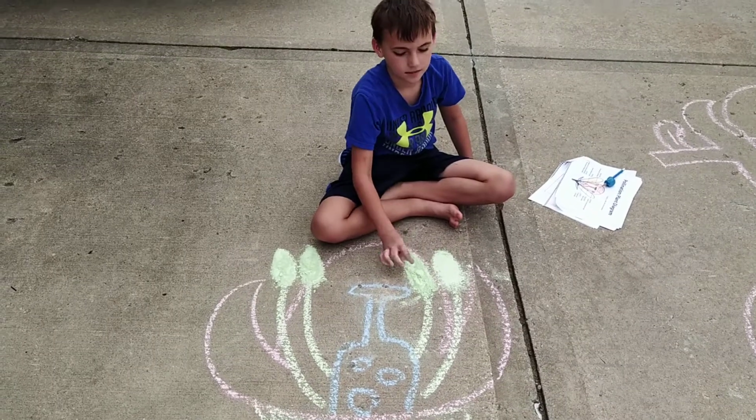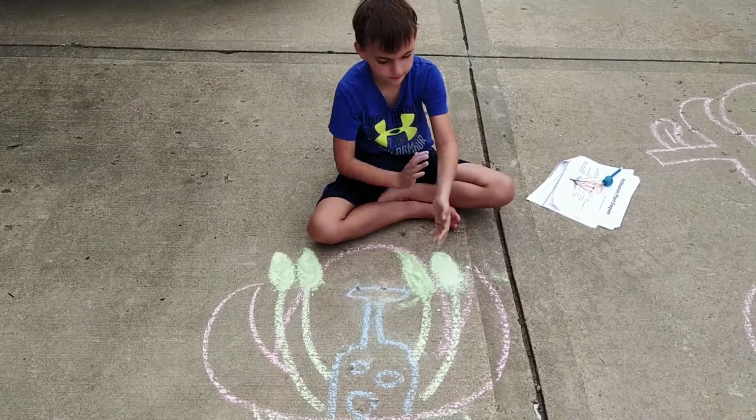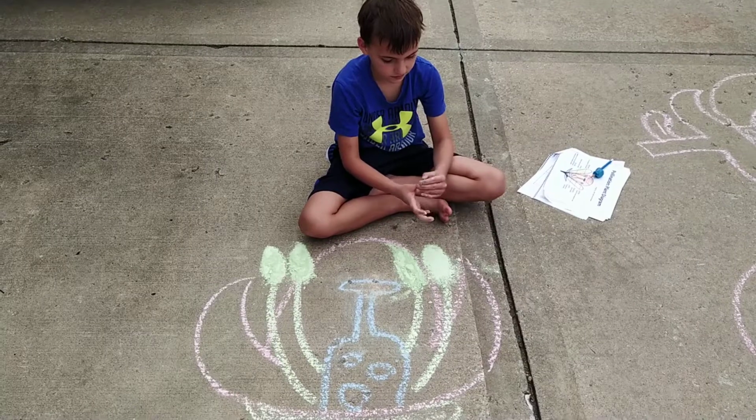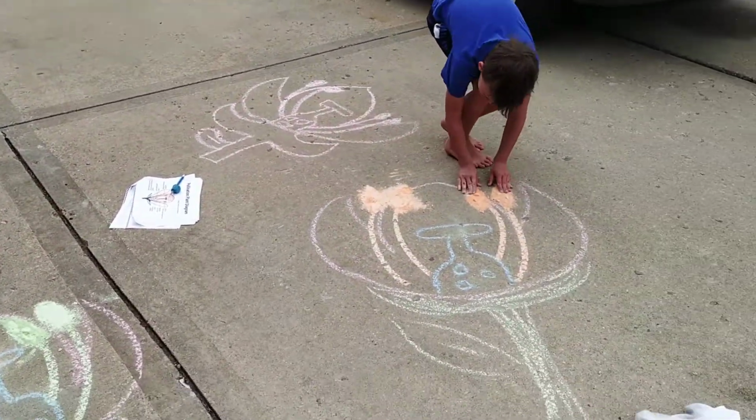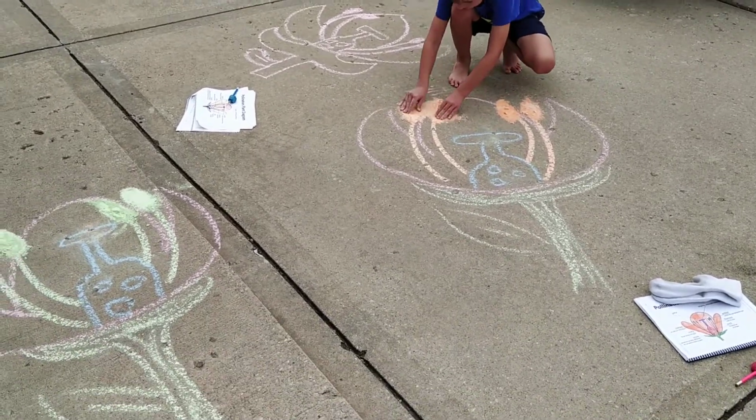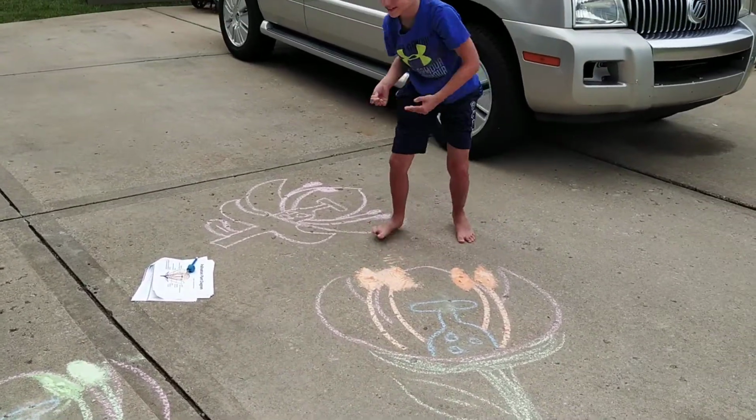In there it's finishing up some of the reproductive system, right? And it's going to start making some seeds. I'm going to go back. Good job. Oh, and the bee wants some more honey, some more nectar. Hey, don't be a pollen hog.